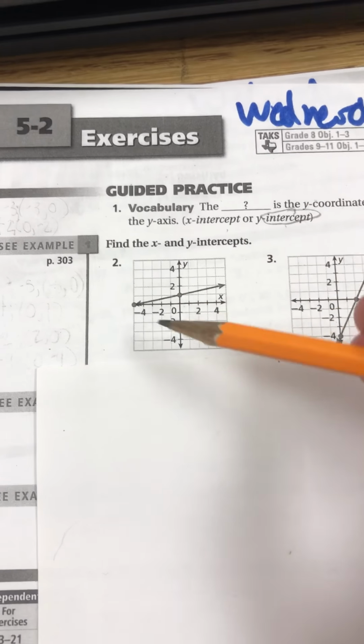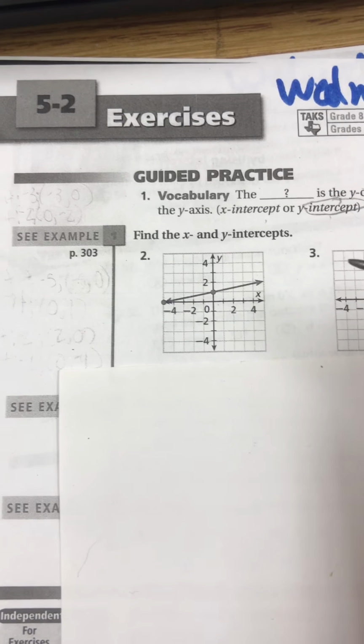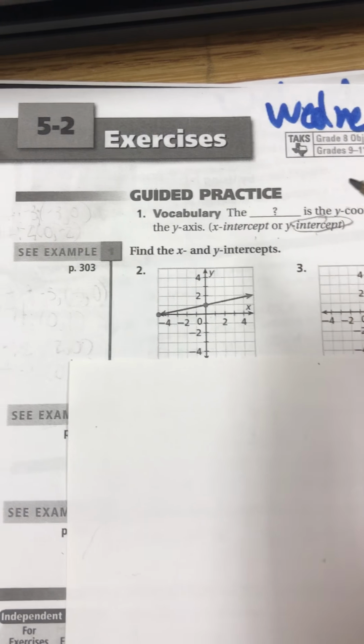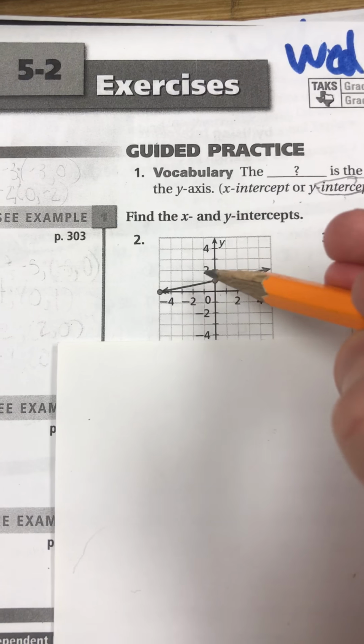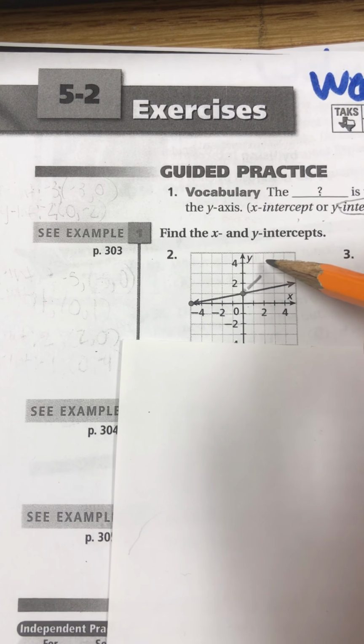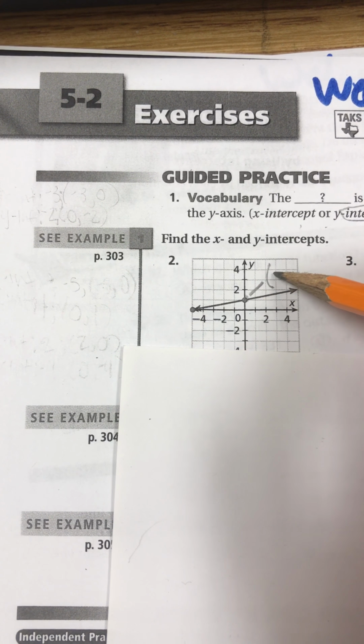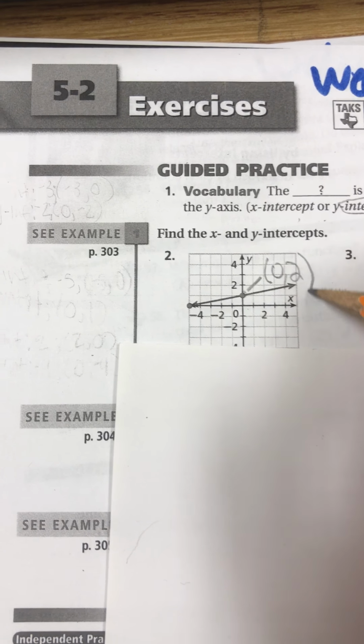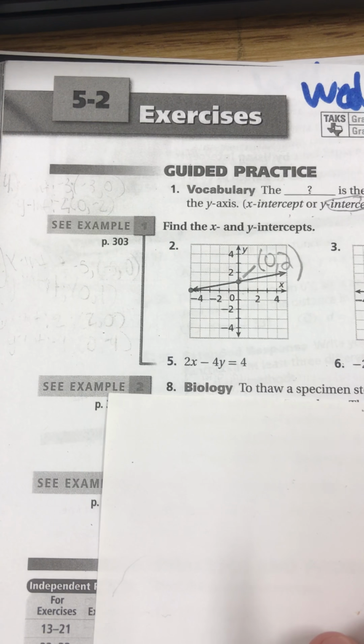So number 2, we're looking for the x and the y-intercept. As we just learned, the y-intercept is the point where the line crosses the y-axis. So that would be right here. If we were to write that as a coordinate, it is 0, 2. And that is your y-intercept.